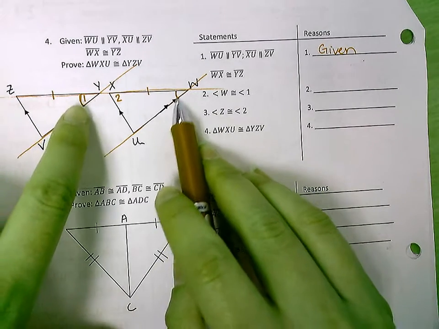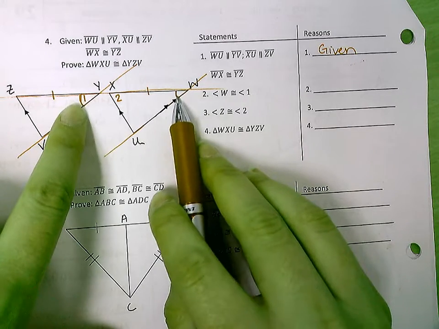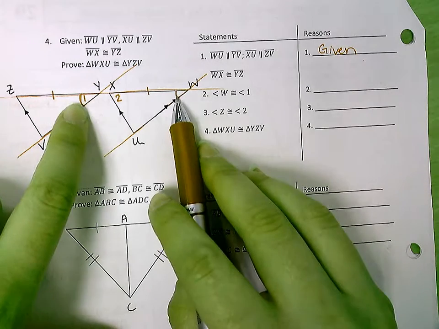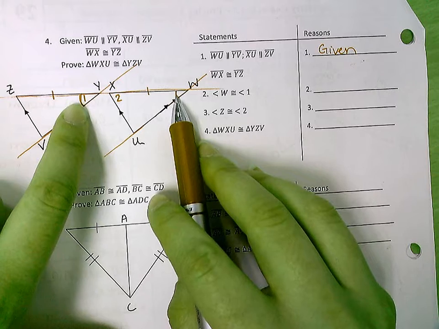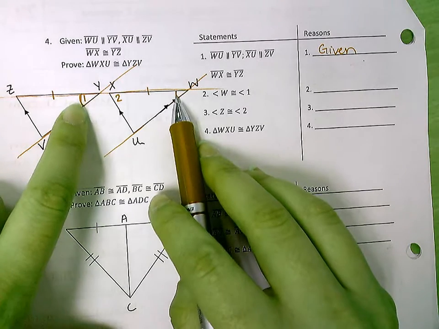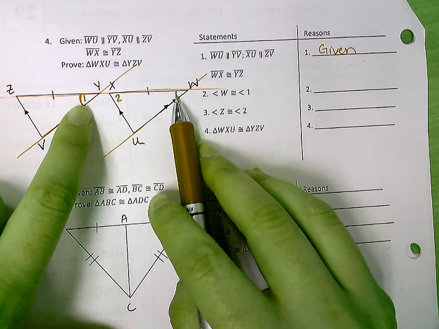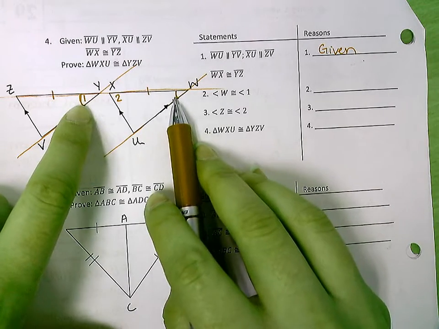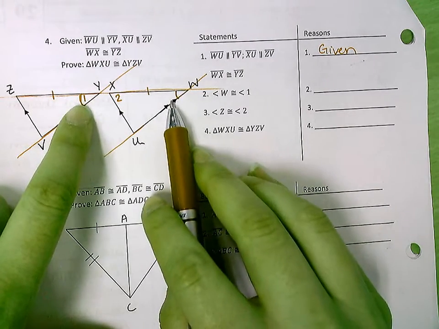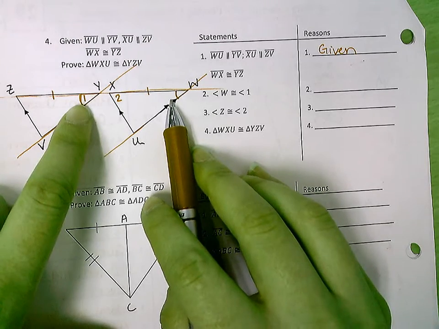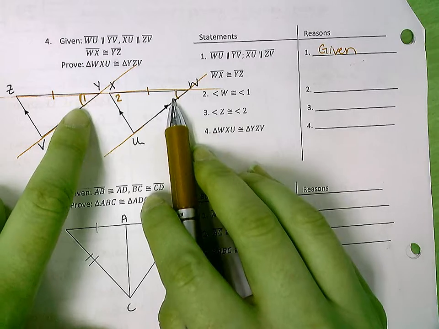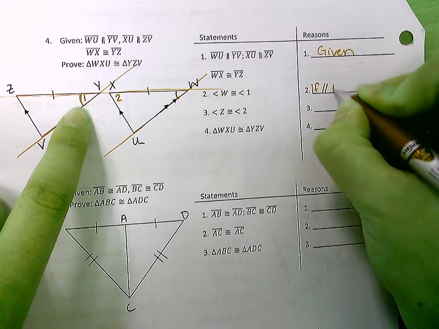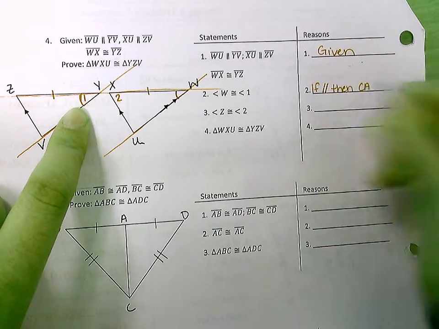When I do that, what types of angles are those two? Not interior, not exterior. I know what it is, they're corresponding angles. There we go. Okay, so since those lines are parallel, we could say corresponding angles are congruent. So we'll say if parallel, then corresponding angles, so CA.